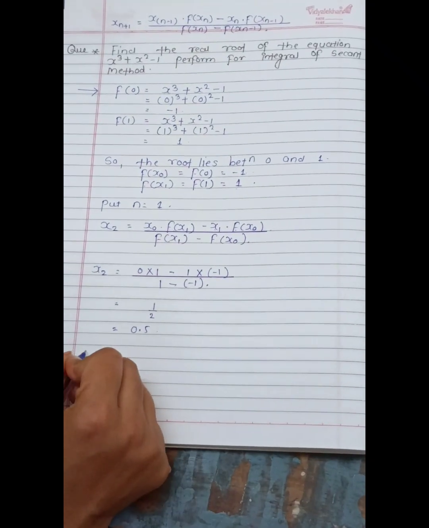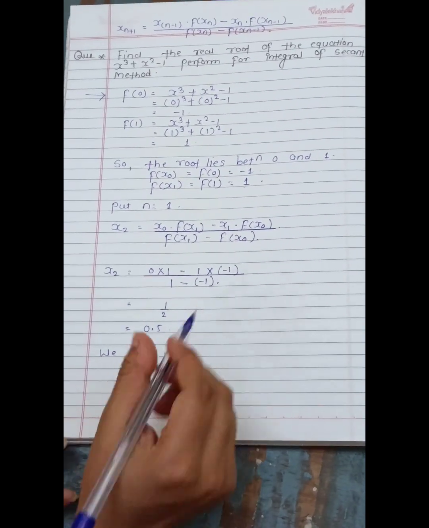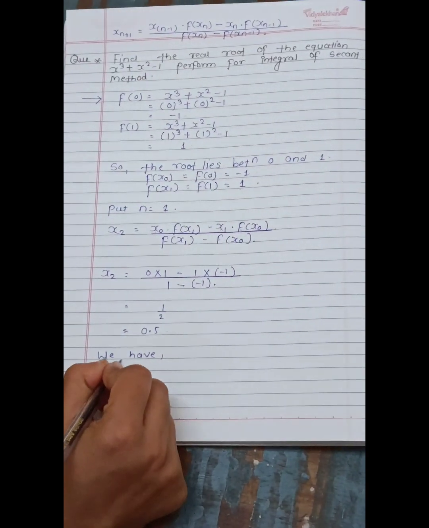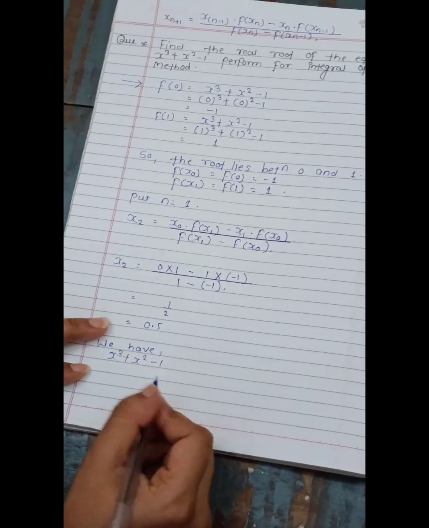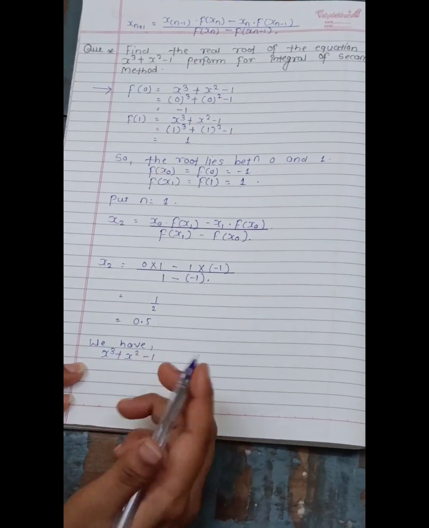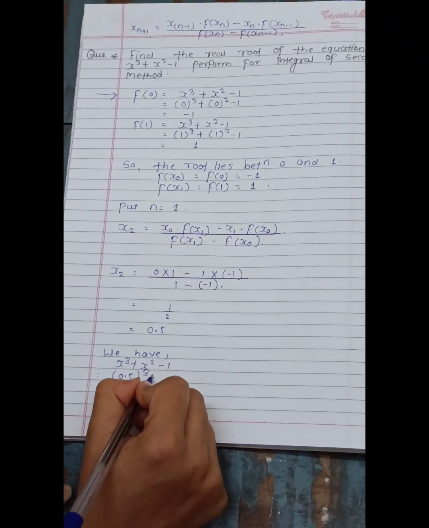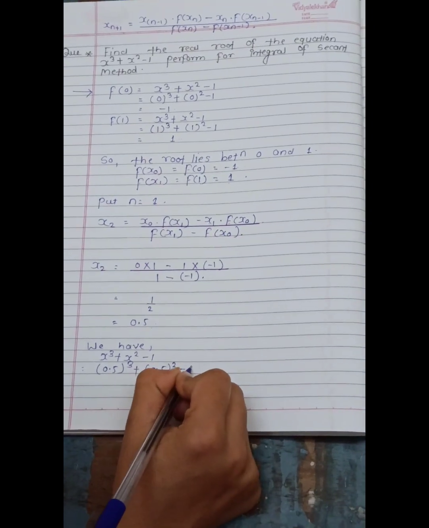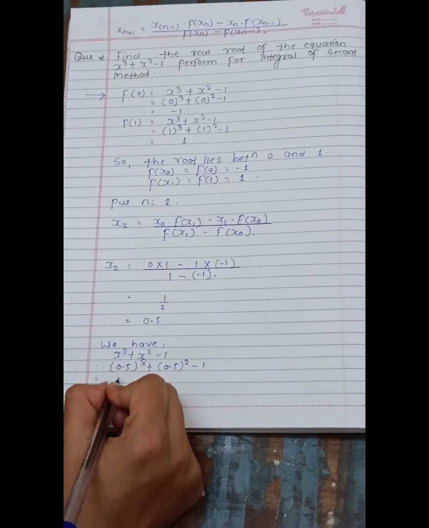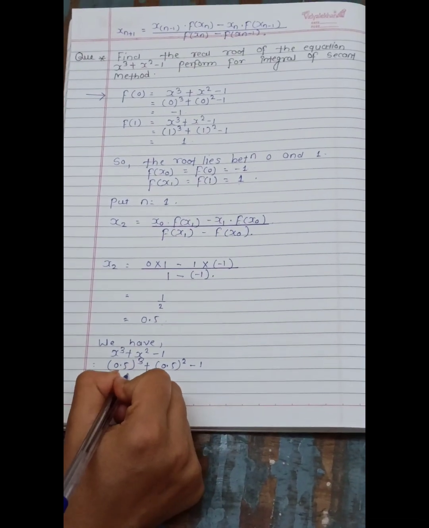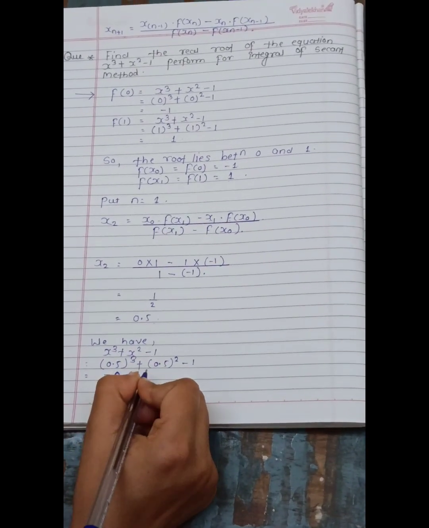Next, the given equation is this: x cube plus x square minus 1, and put these values in this equation. So 0.5 cube plus 0.5 square minus 1. Next, calculate this equation. So the final answer is minus 0.625.